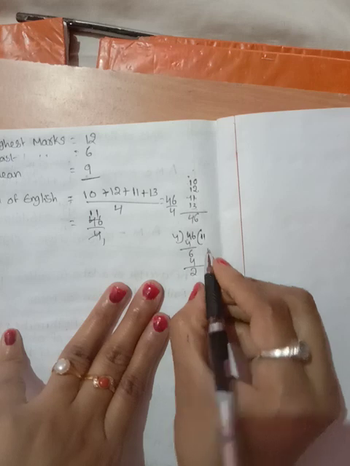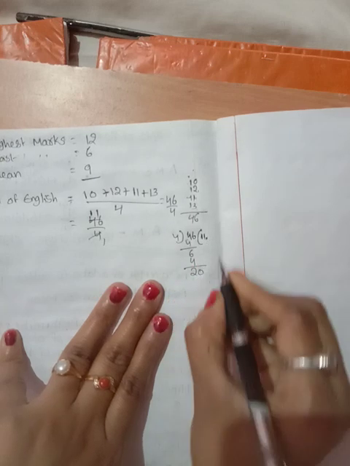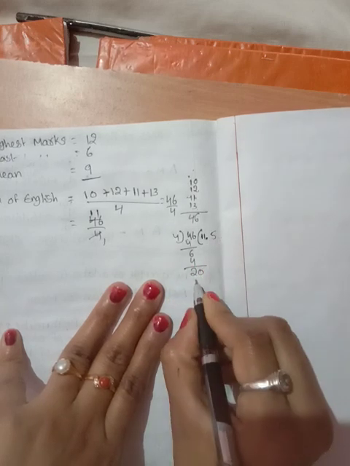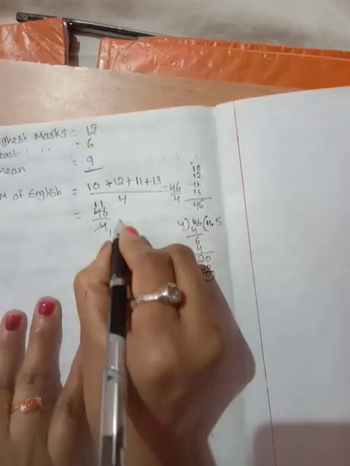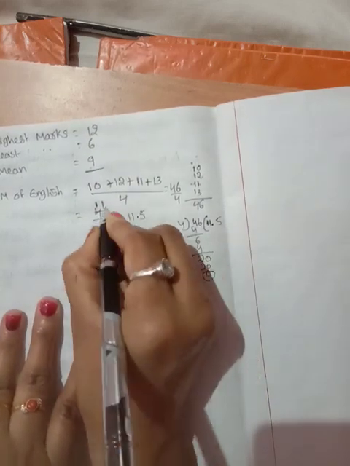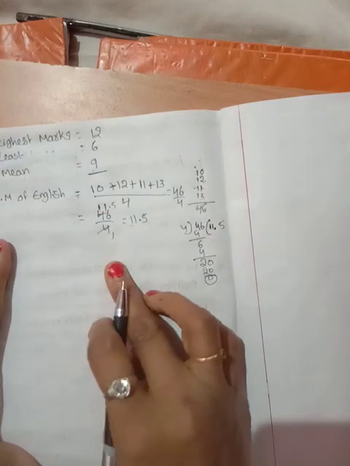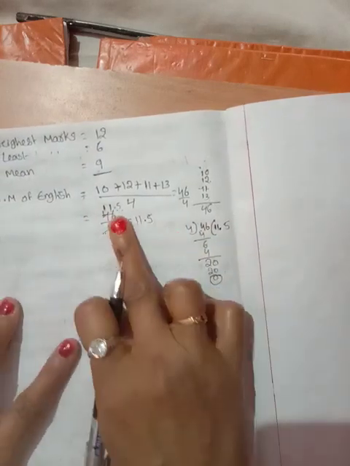Then it is 20, and 2 5s are 20. So that's why it is 11.5, and here it is also 11.5. Directly cancel all of this, since both are the same number only.